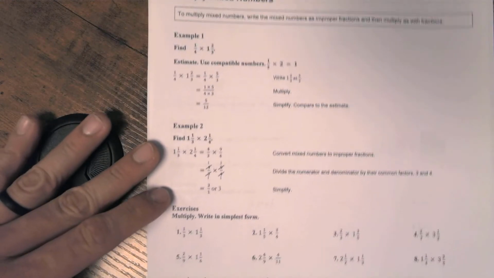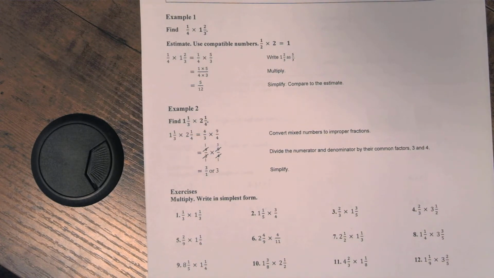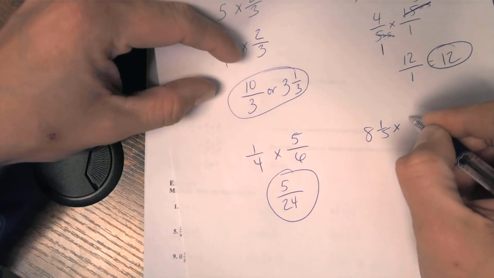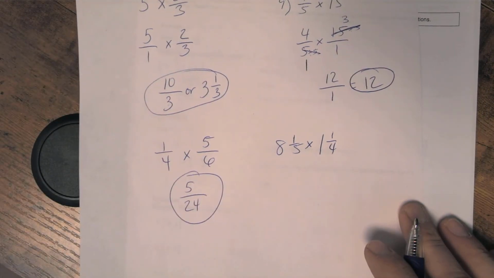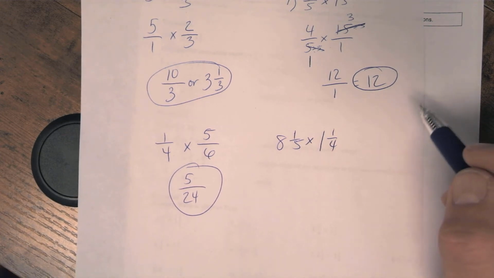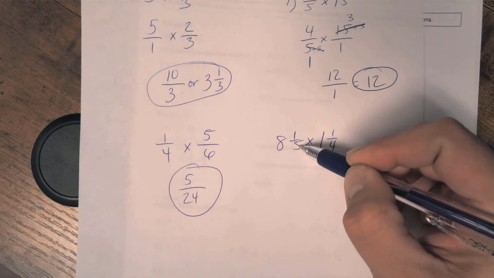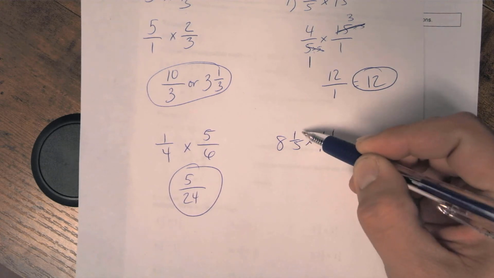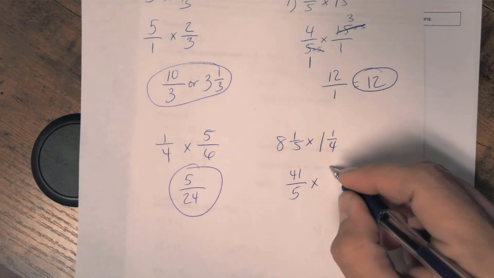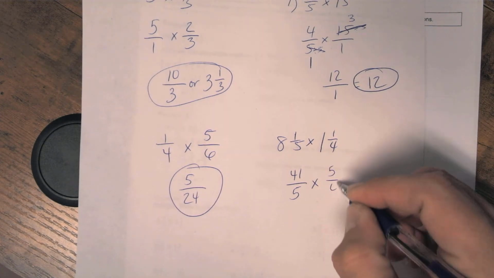Last page here is about what we did yesterday, multiplying mixed numbers. So looking at number 9, we have 8 1/5 times 1 1/4. Alright, since they're both mixed numbers, we have to change them into improper fractions first. To do that, we take 8 times 5 plus the numerator. So what's 8 times 5 plus 1? 41 over 5 times, now 1 times 4 plus 1, 5 over 4. Okay, can we do anything with 41 and 4? No. If it was 40, we could.